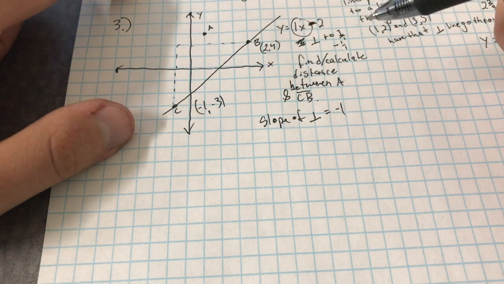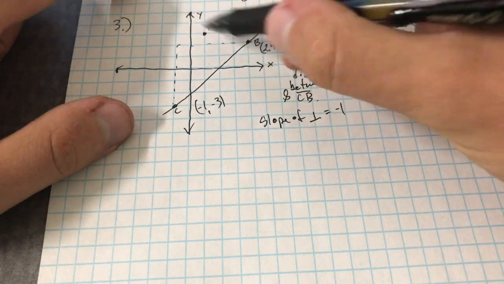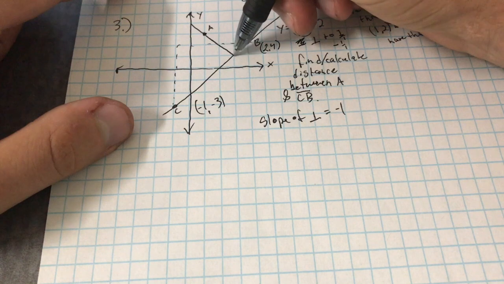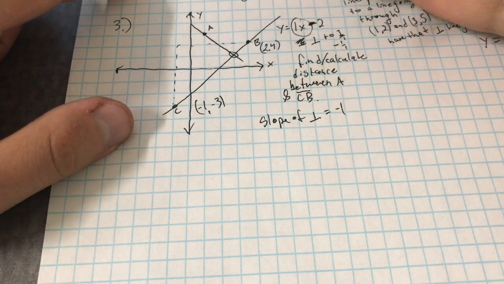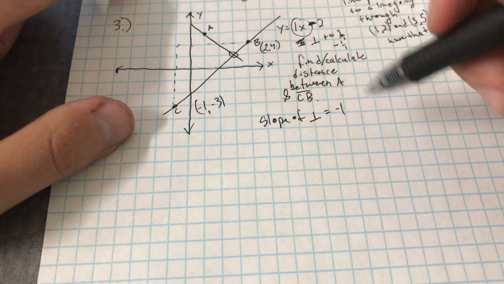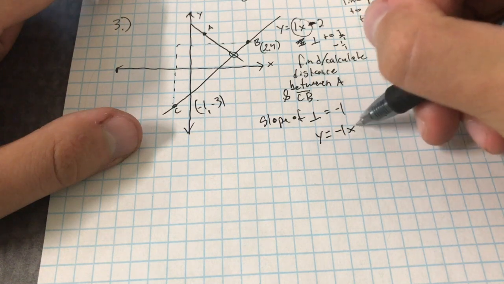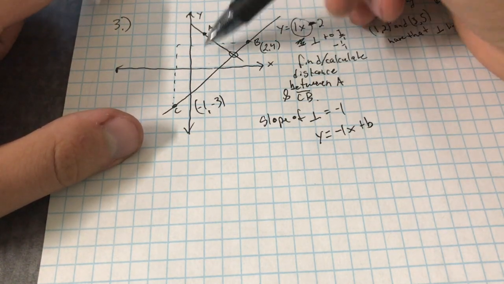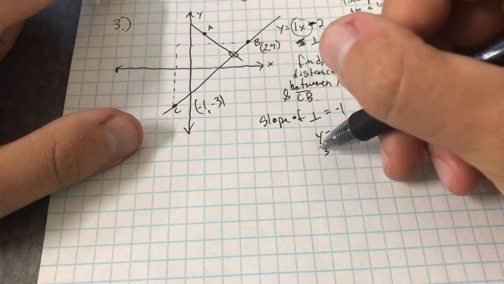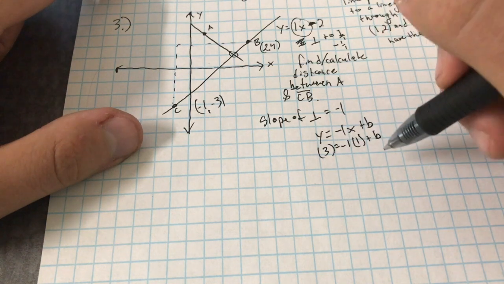Now, why do I need to know that? Because I need to be able to figure out what is the point that they're going to intersect. Now, I could draw it. I can make a pretty solid prediction that it's going to be right here. So that point to me is 3, 1, but we're going to check. So -1, so I have y equals -1 x plus b. I know that it's going to go through point 1, 3. So I'm going to put a 1 in here and a 3 in here. I'm going to solve for my y-intercept.